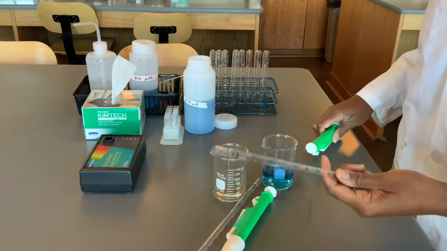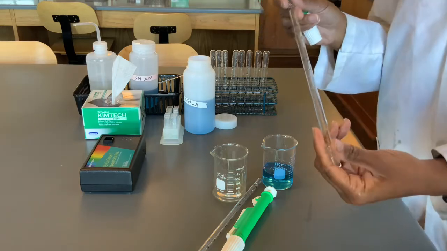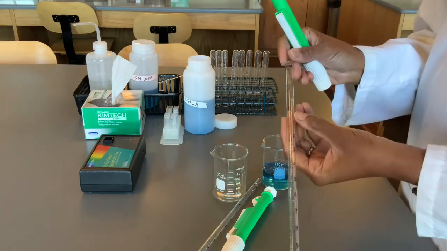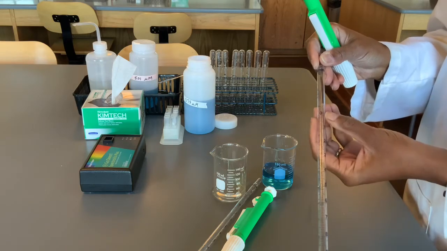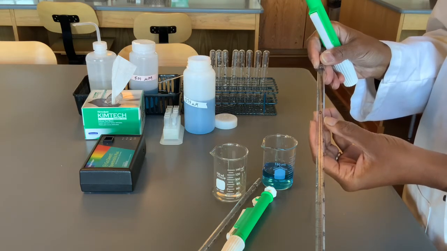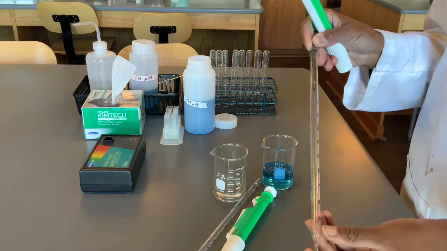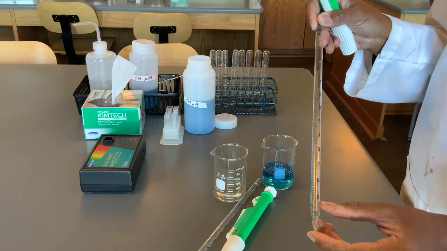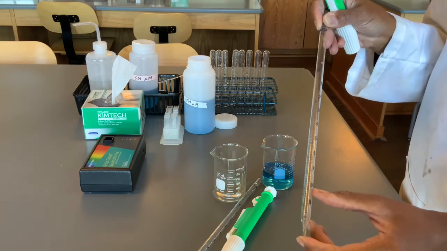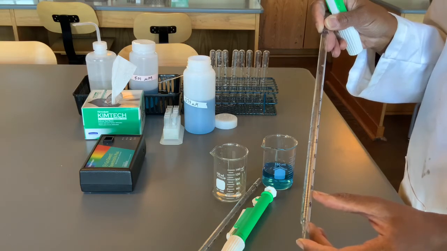Our technique for pipetting is to first take note of the scale. Notice that for a graduated flask such as this one, the scale is written upside down, meaning that if you pipette 1 milliliter, you're actually pipetting up to the 9. If you pipette 2 milliliters, you're actually pipetting up to the 8.